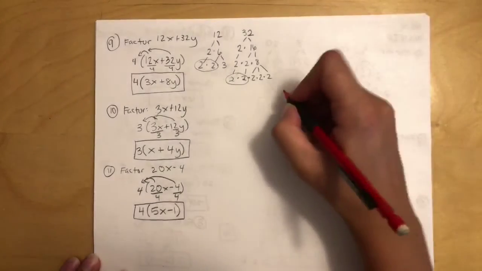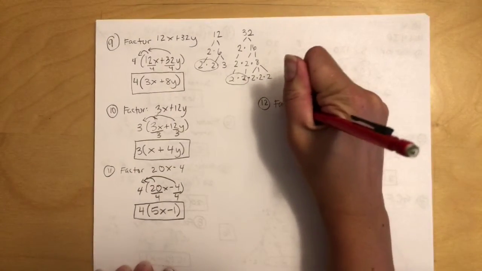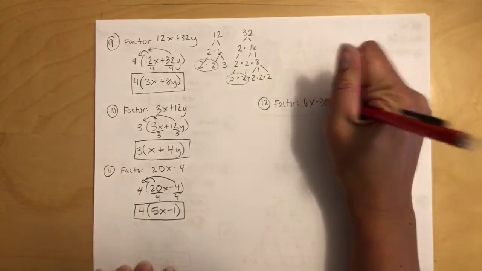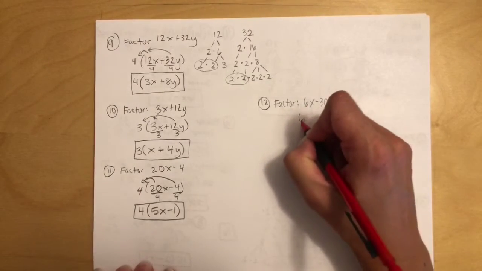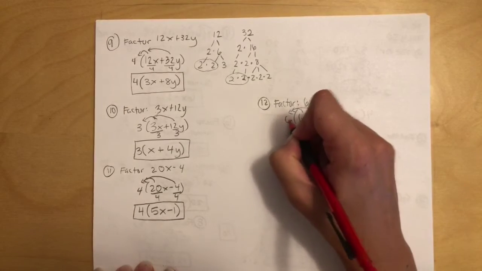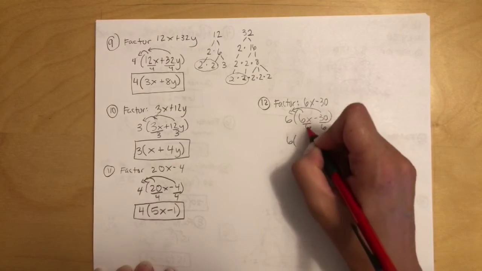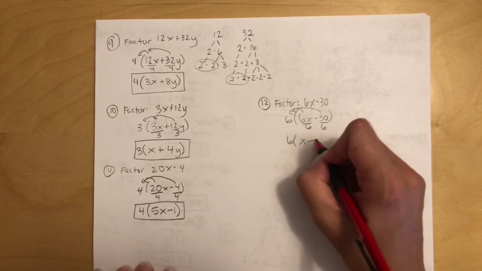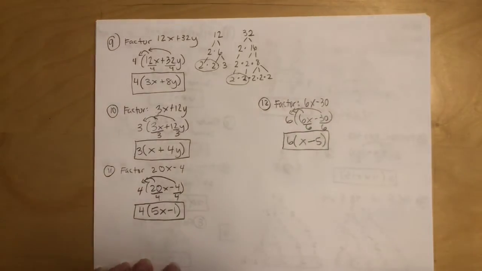And I'm going to put 12 over here because I have a lot more room. Factor 6x minus 30. 30 is a multiple of 6, so I'm just going to pull out 6. So 6 divided by 6 is 1, so I have 1x, or just x. 30 divided by 6 is 5, so minus 5. And that's it.